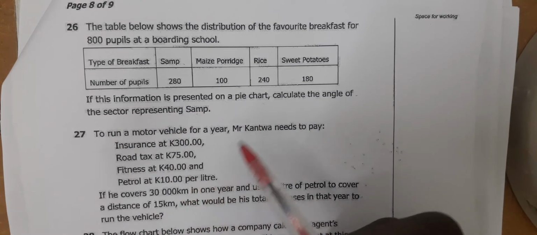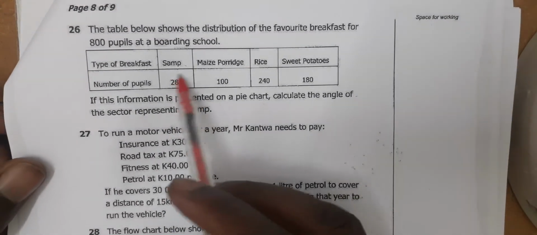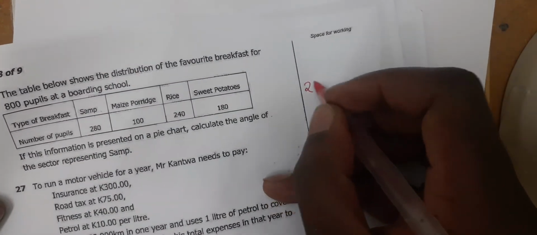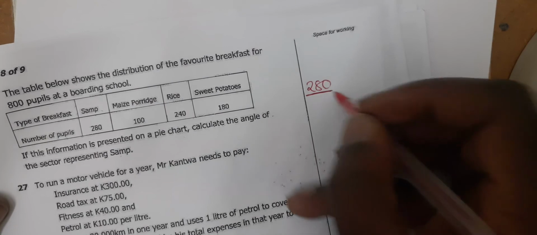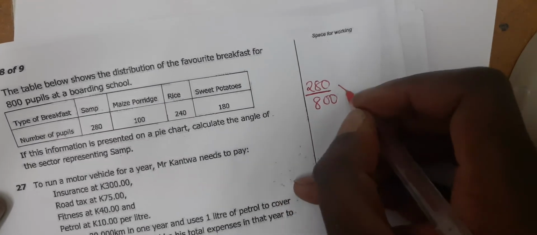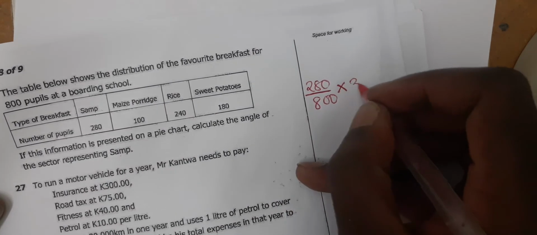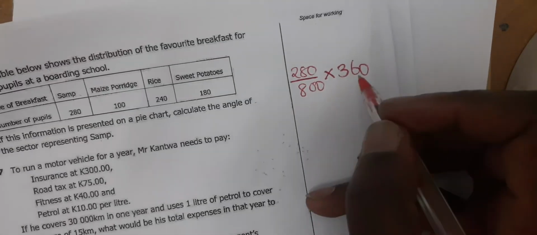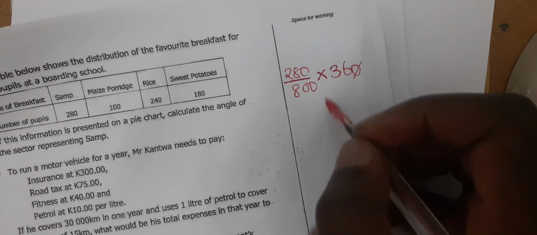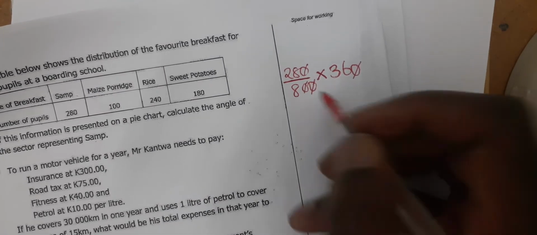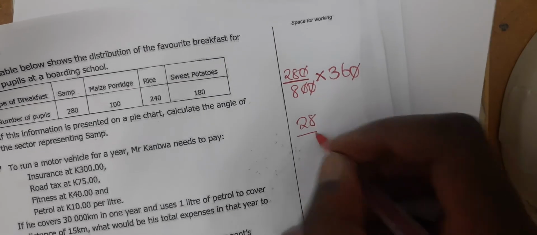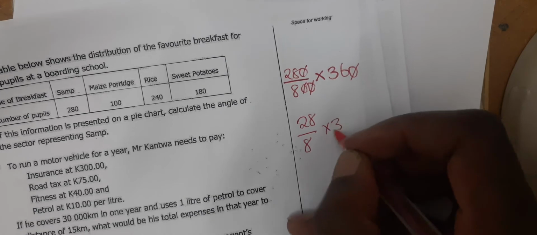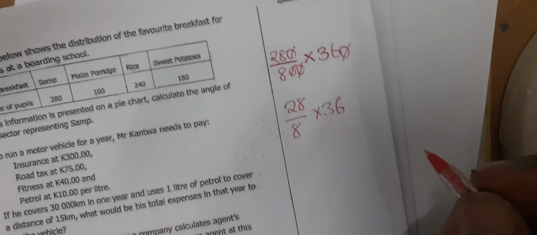Okay, it is very simple. So samp is what? 280. What was the total number of pupils? 800, multiplied by, we're dealing with angles. A complete turn is 360 degrees. So here we can begin to knock out the zeros. This is 0, this is 0, this is 0, this is 0. So we have 28 over 8 multiplied by 36, isn't it?